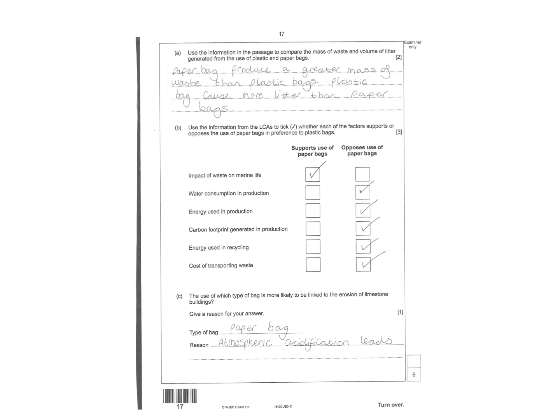Which type of bag is more likely to be linked to erosion of limestone buildings? That relates to last year and thinking about sulfur dioxide and acid rain. So that was relying on you thinking about last year. Give a reason: paper bags because of atmospheric acidification. That should say something like the formation of SO2 and acid rain, which erodes limestone.